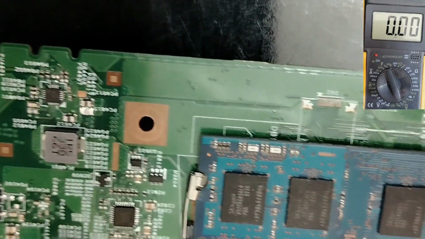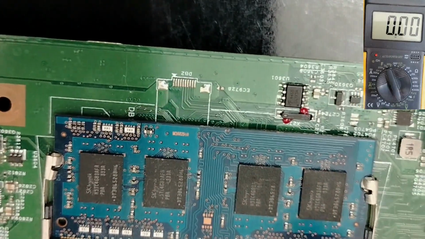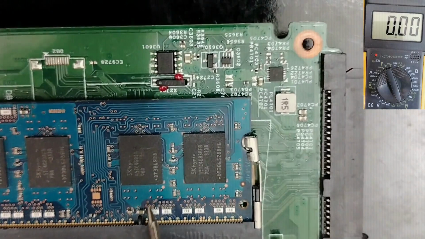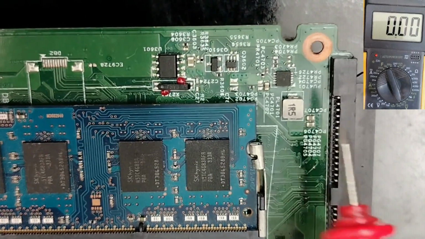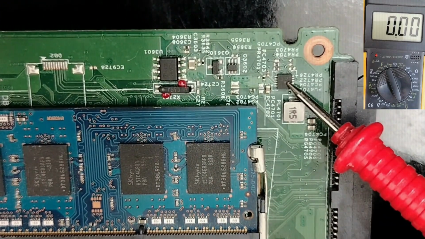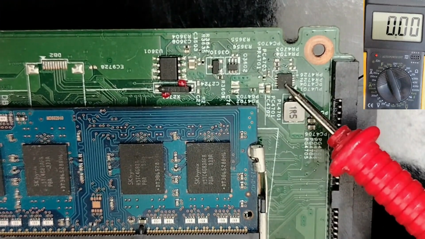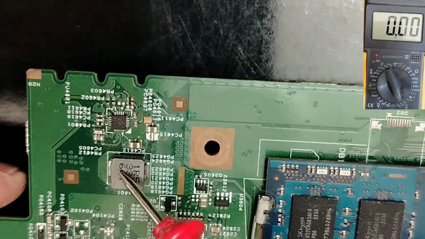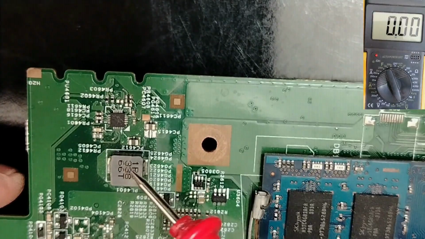And of course here, we don't have the CPU, so this one is for the RAM. Also, if we go to the side, we have another inductor. So this one also is for the RAM, and this is the IC that generates 1.8 volt for the RAM, and this one generates the VDD.